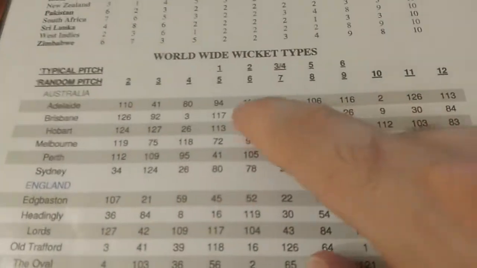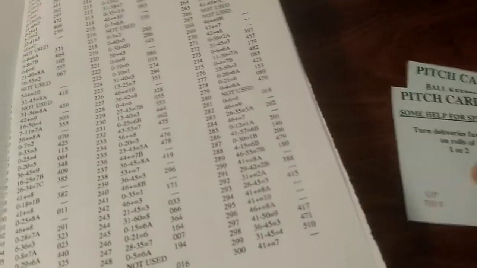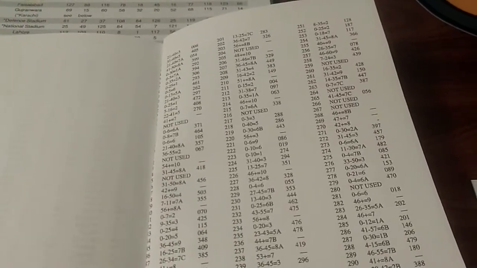So you saw there from the Adelaide pitch, from the description that we had, it gave us a pitch number. It gave us a description so we know how the pitch is probably going to play, but we don't know how quickly that pitch is going to deteriorate. And by going through all the different cards there, you would then be able to see which pitch would come into play later on. Now, generally you're not going to do that.